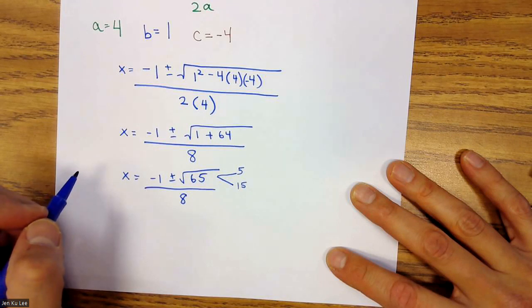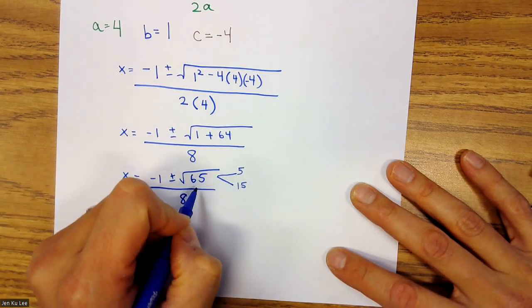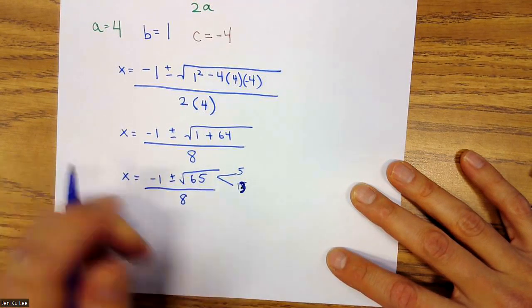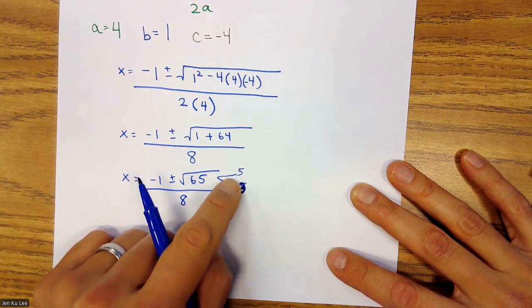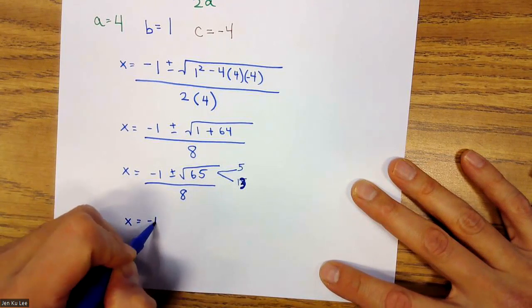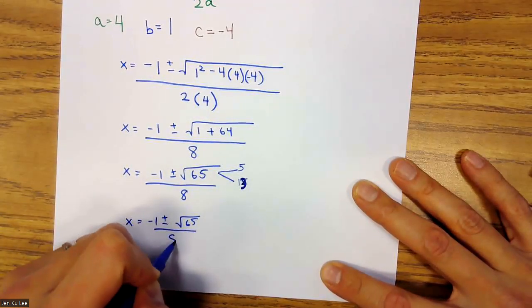5 times 15? No. 5 times 13, right? Not 15, 13. So since there are no combinations to take out, that will just be your answer. X equals -1 plus or minus square root of 65 over 8.